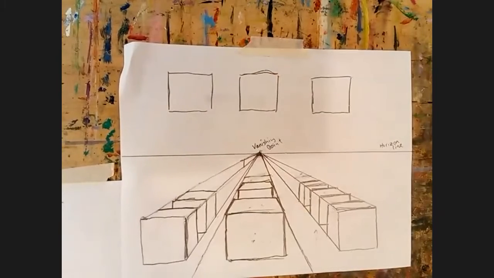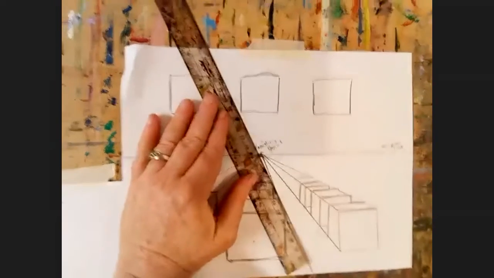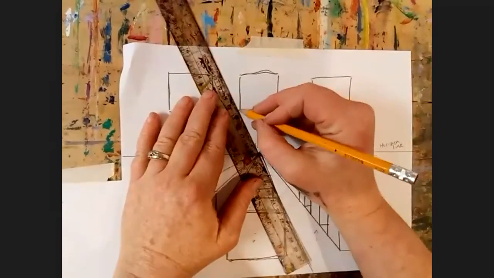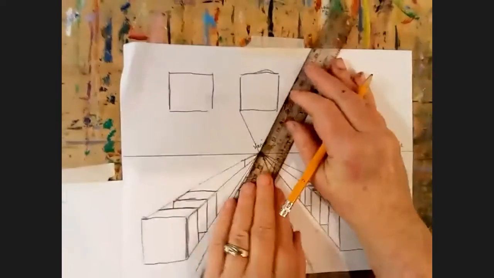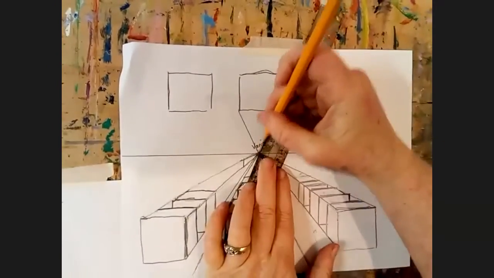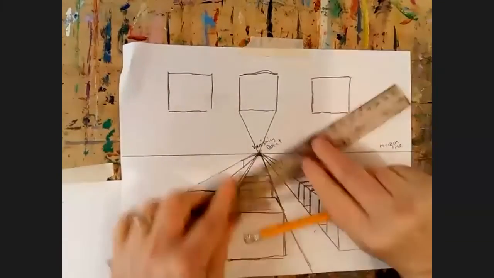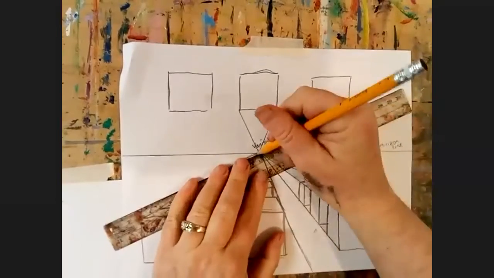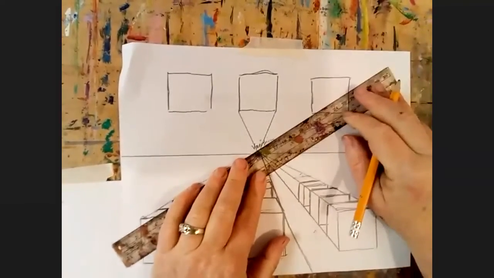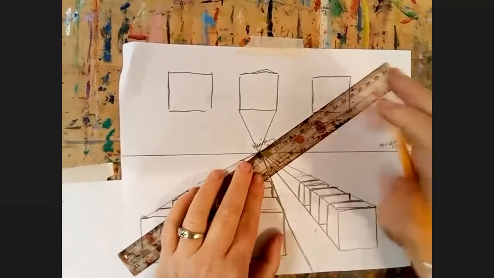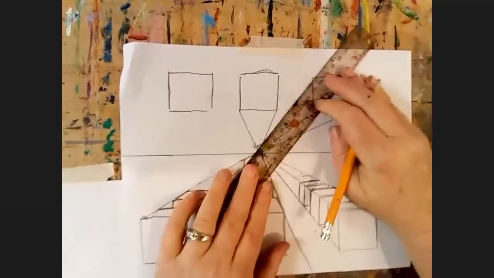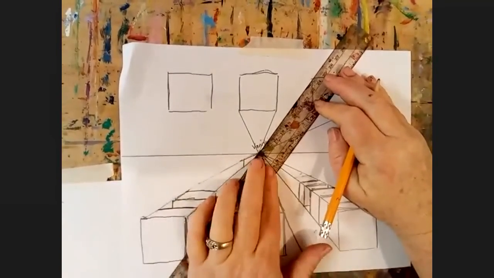So when something is above the vanishing point and we're looking at it from the front, they go down to the same vanishing point. They go down. So in this case, because I can see the edge here, I'm going to put that down here too.